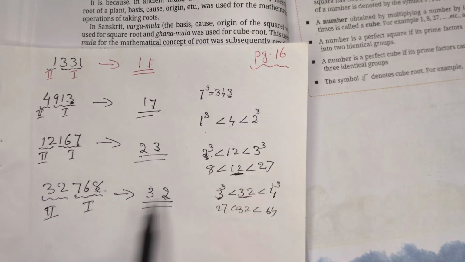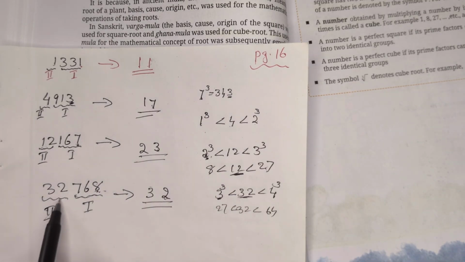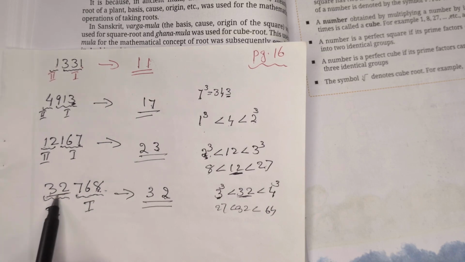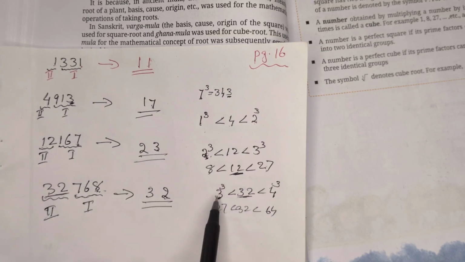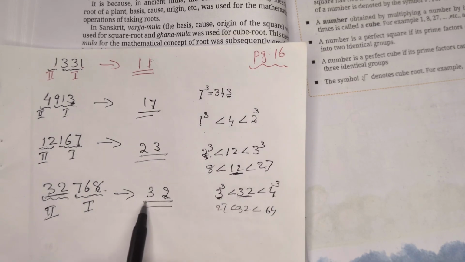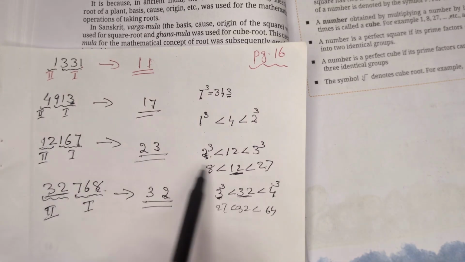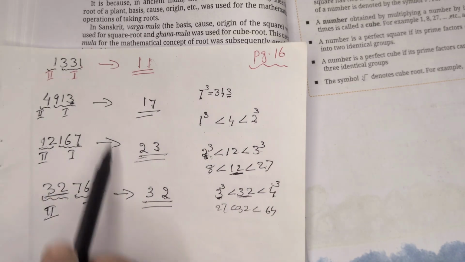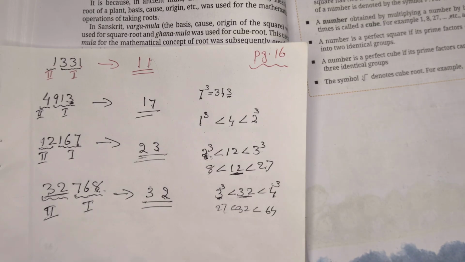So we get the unit place digit. For the tens place digit, look at the remaining number, 32. It lies between which cubes? Between 3 cube and 4 cube. So take the lowest one. Here 12 lies between 2 cube and 3 cube. Take 2. This is the way we can find without prime factorization.